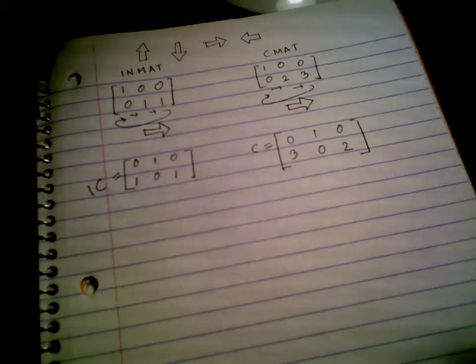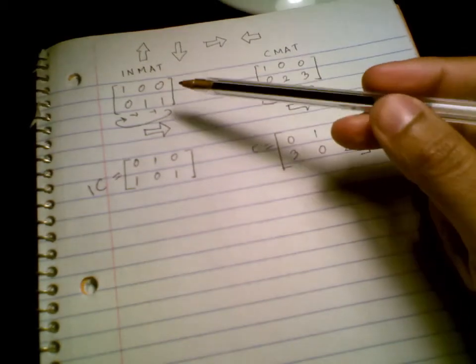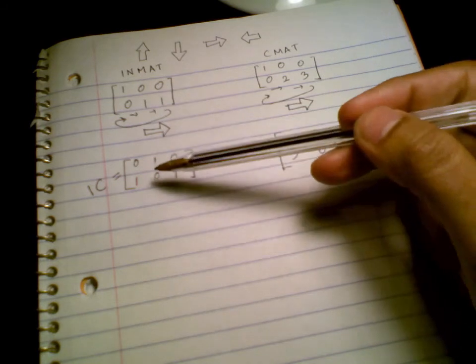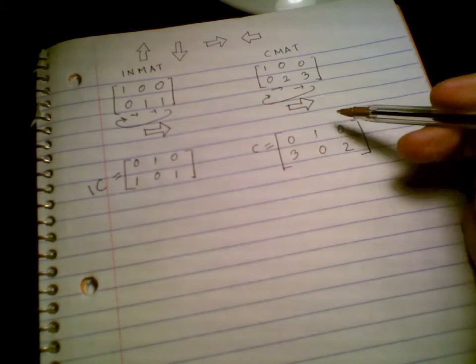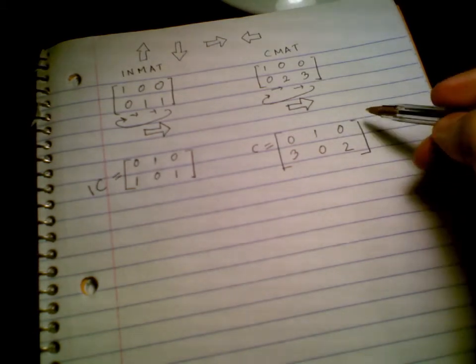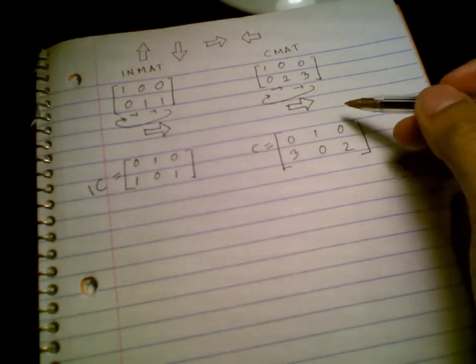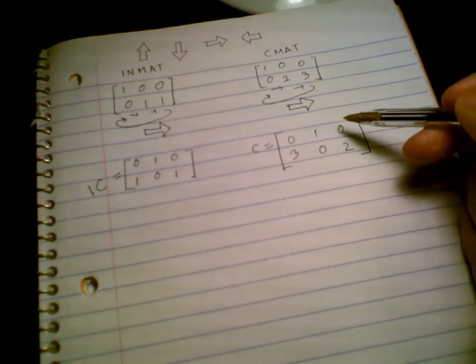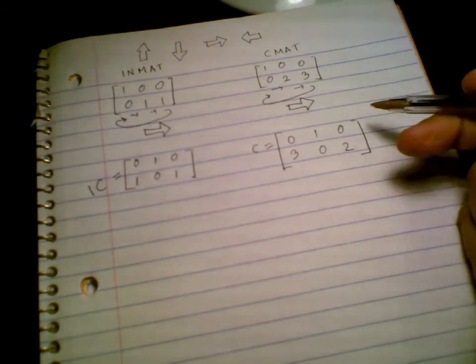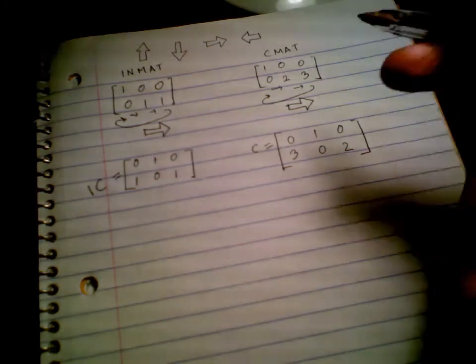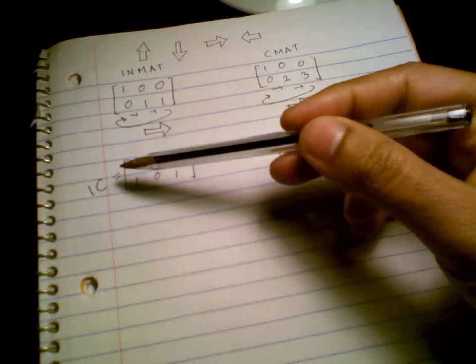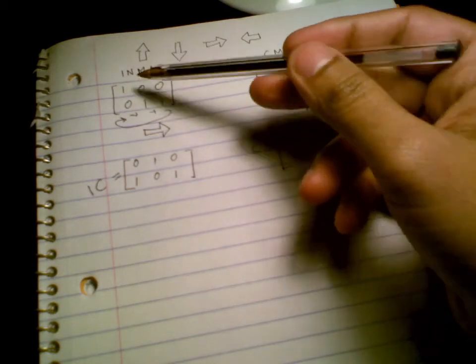So once we have InMat and also its changed version IC, and CMAT and its changed version C, we are going to do some logical comparisons. We are going to compare these matrices element by element and see what we understand from there. So first I would like you to see, imagine IC and InMat overlap.